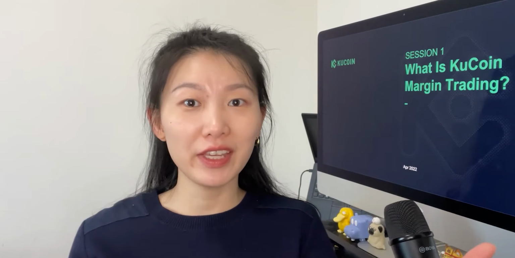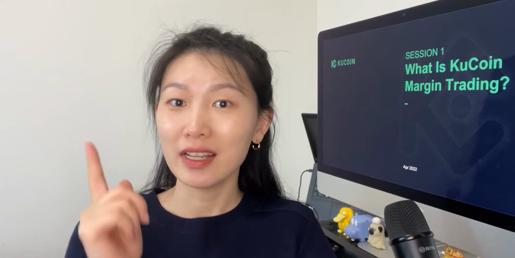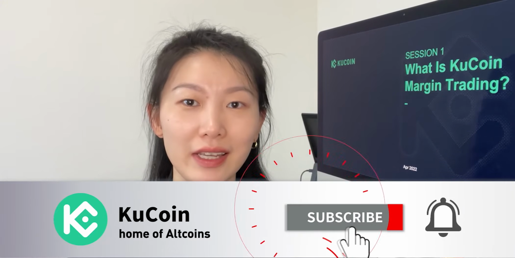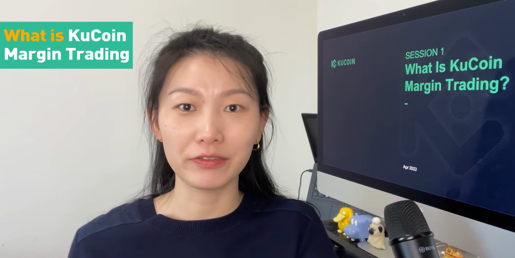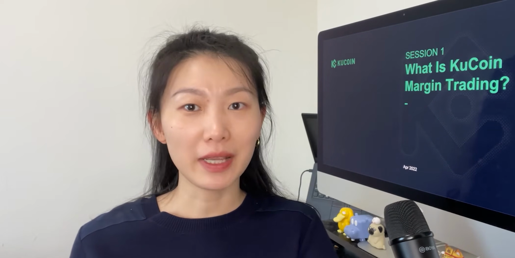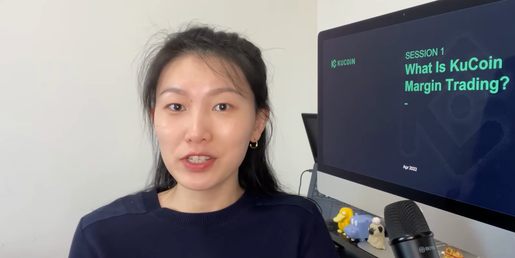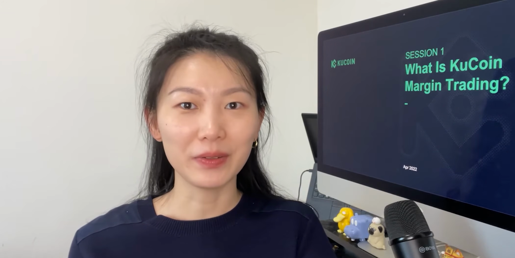Here, we'll explain everything you need to know about margin trading on KuCoin, from the basic key definitions and how to trade, to how to avoid the common mistakes. So hopefully, by watching our full sessions, you'll be able to do margin trading more efficiently on KuCoin. In our first session, we'll start by explaining the basics of KuCoin margin trading. Everything I'll explain today is a must learn, as a lot of KuCoin users sometimes get confused about the key definitions and features of margin trading. Once you get clear from the beginning, you'll be able to know how to trade and how to control risks. So let's get started.